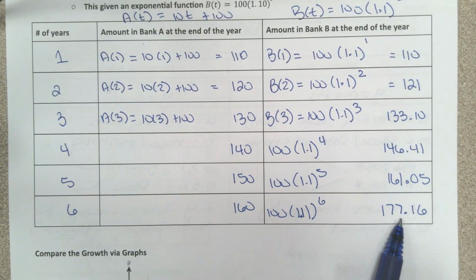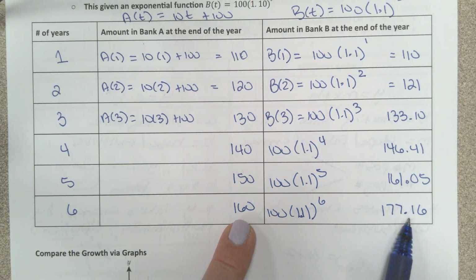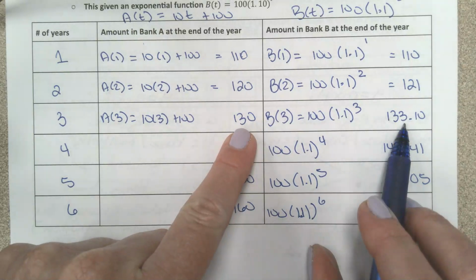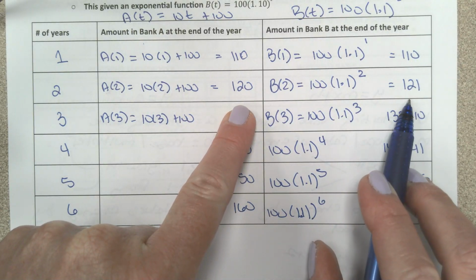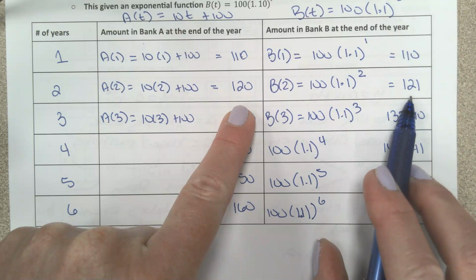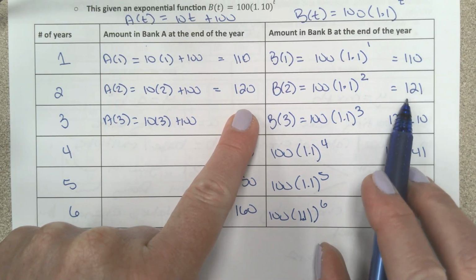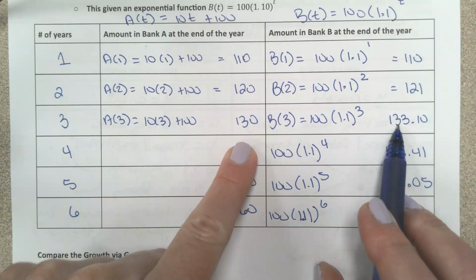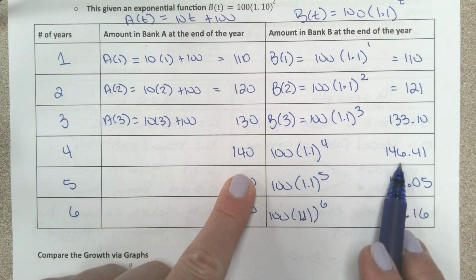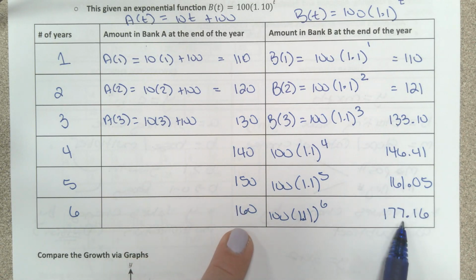So we only started with $100, but you can see that at the end of year 2, your exponential had already overtaken. So it is better if you can put your money into an account that grows exponentially versus linearly, because it will grow faster.